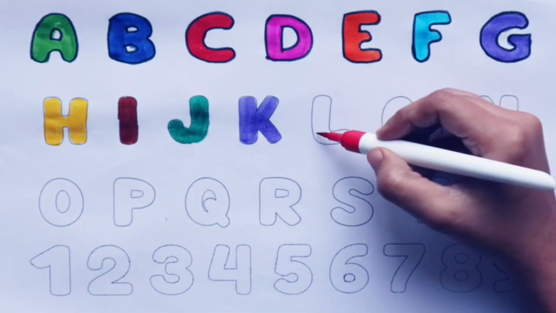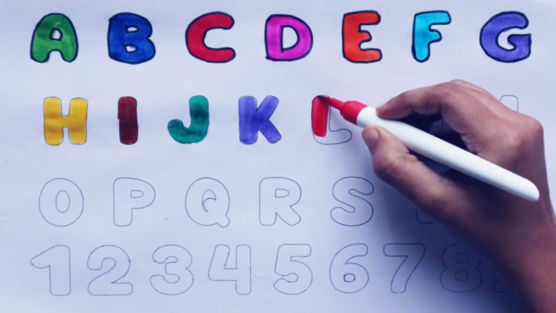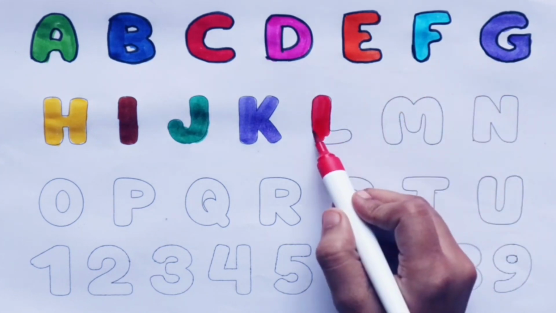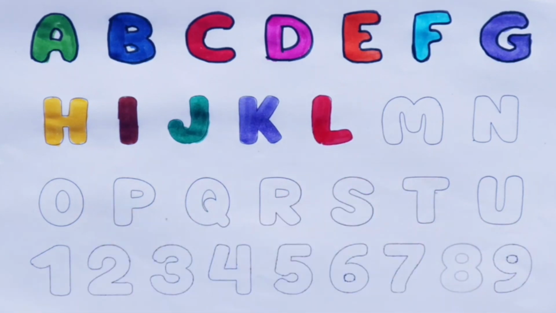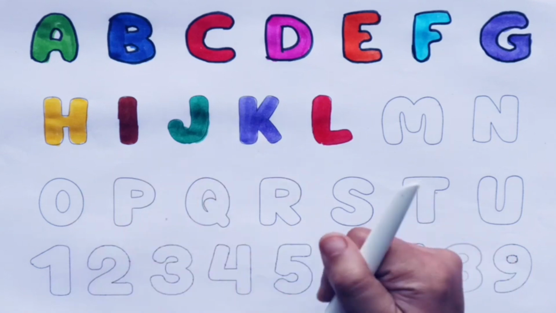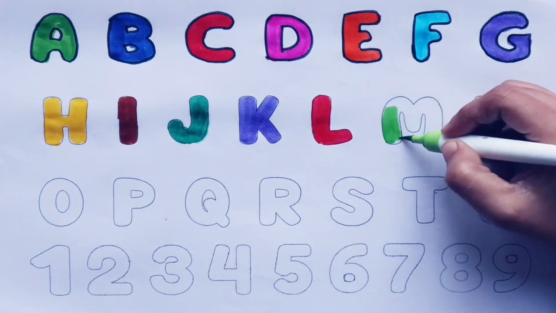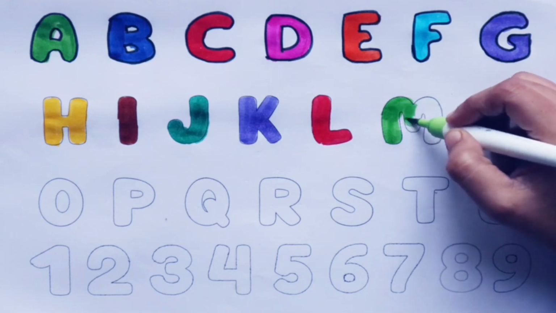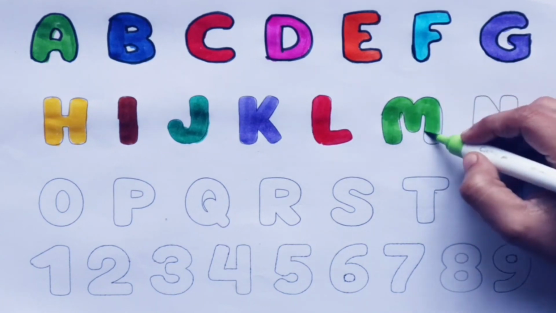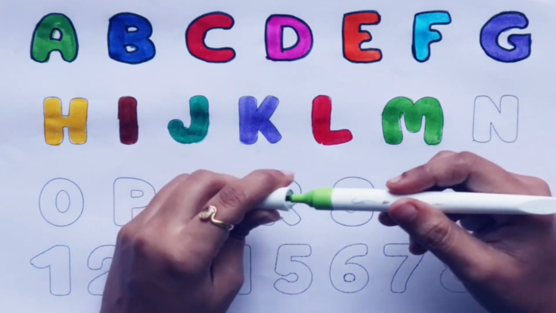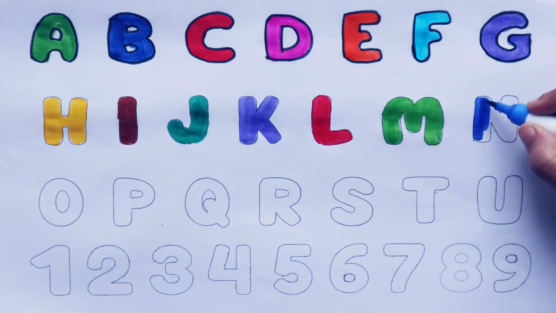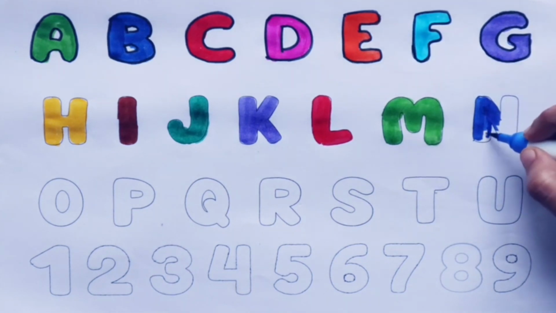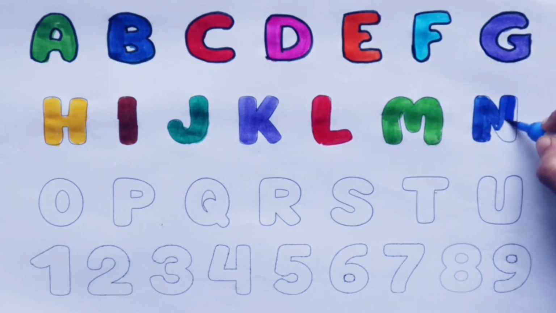Red color. L for leg. Light green. M for monkey. Blue. N for nest.